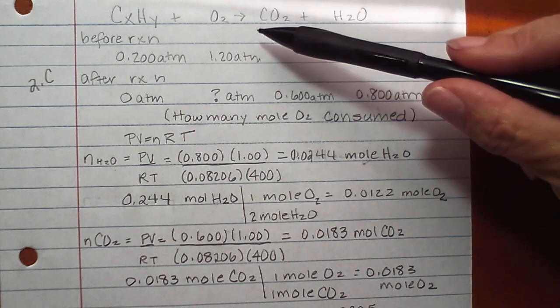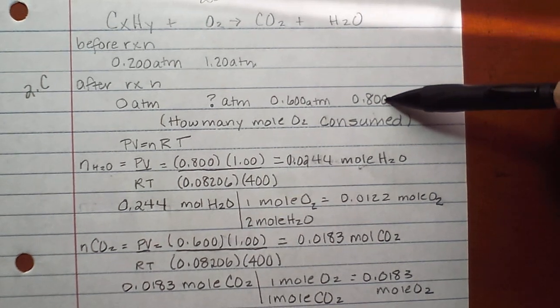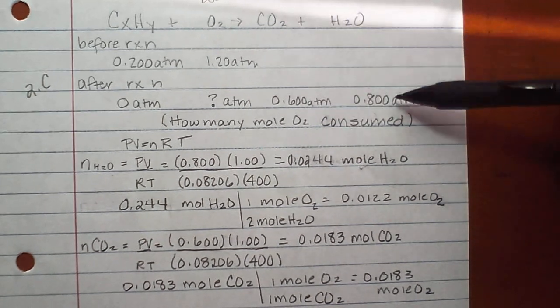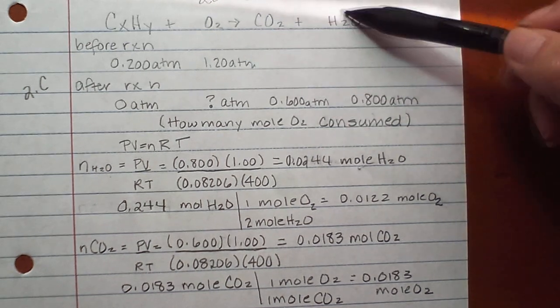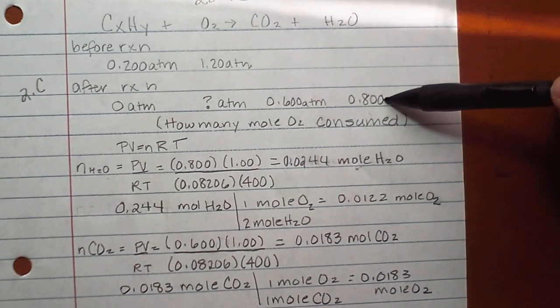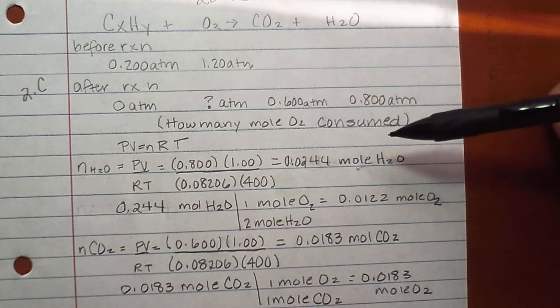So since we know these two, we can, using stoichiometry, find out how many moles of oxygen there are, then using that, we can use PV equals nRT to find out the pressure of the oxygen that was consumed.